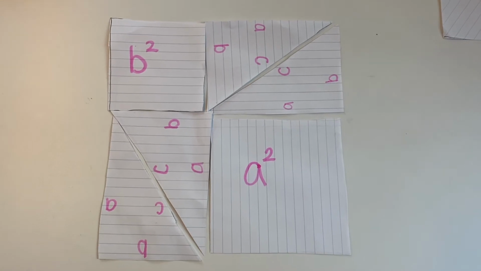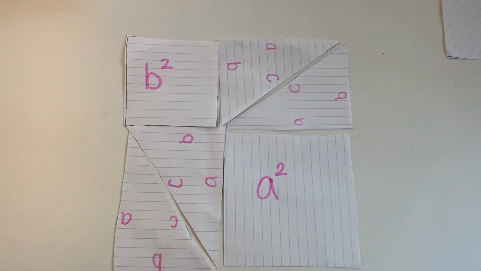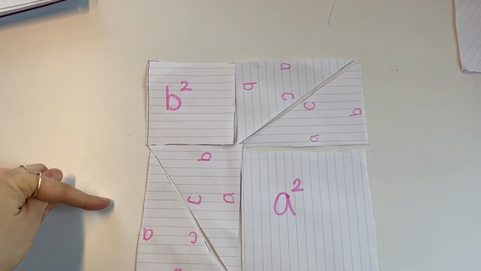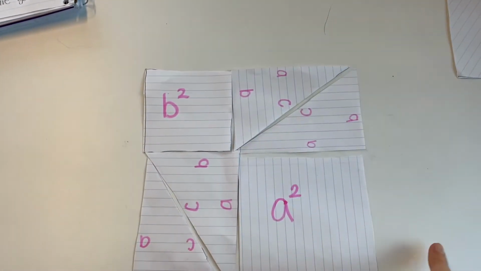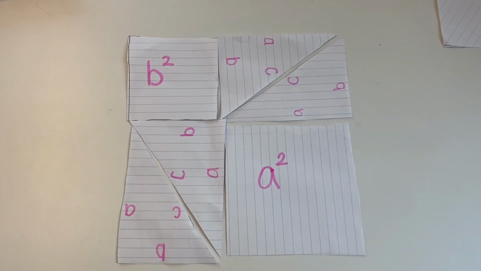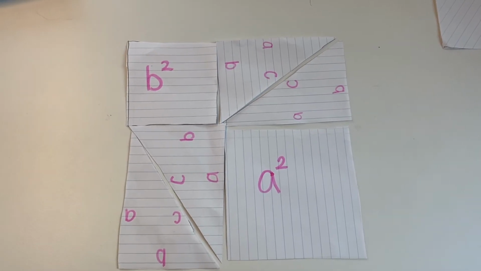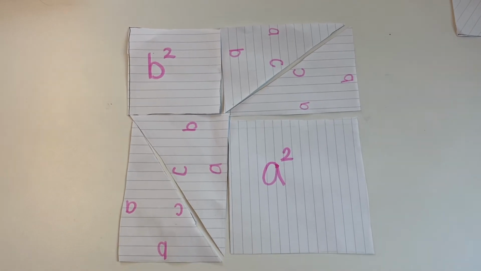And to me, this shape looks like the exact one that we started with. And I know that because all of the sides are A plus B, B plus A, B plus A, and B plus A. And we know that because A plus B and B plus A is the same thing, just said in different ways.